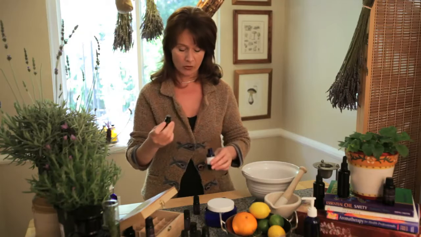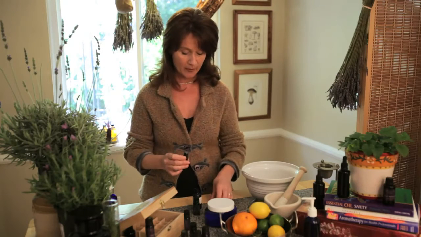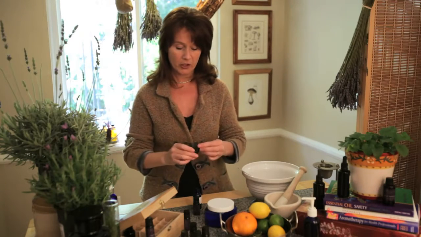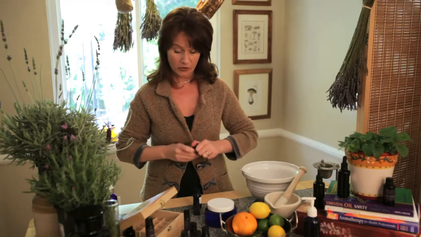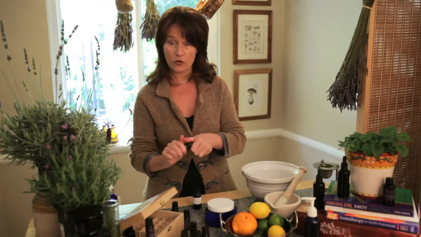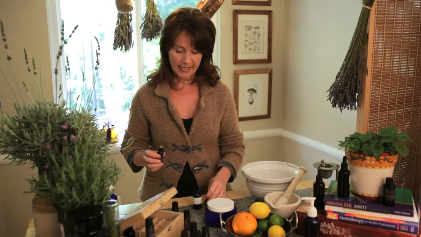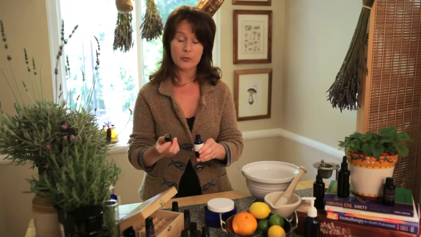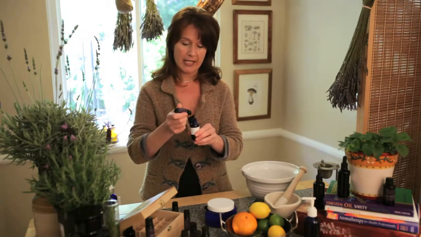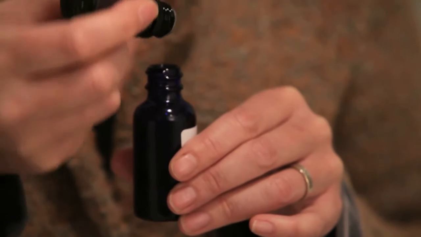Okay, only 9 drops. You can build the blend up as you go, but it's important that you like the fragrance as you're creating it and that it's not too strong or overpowering. The second oil will be the rosemary oil, and we're going to put 5 drops of rosemary into the mix.